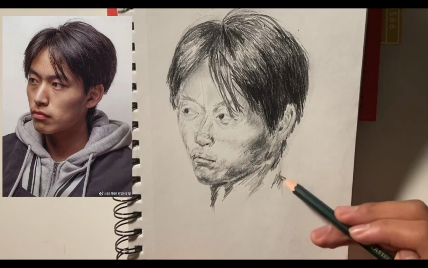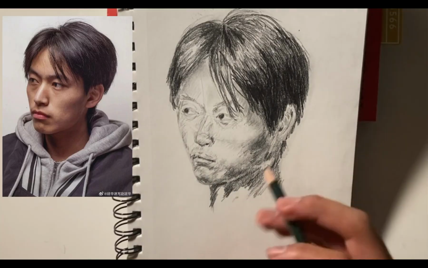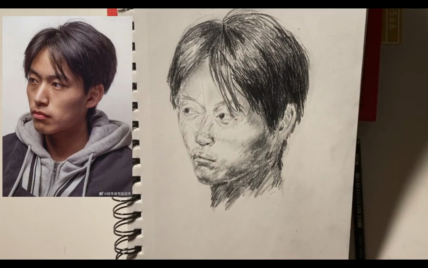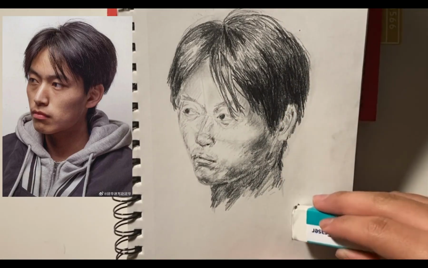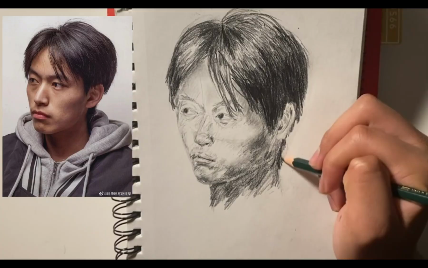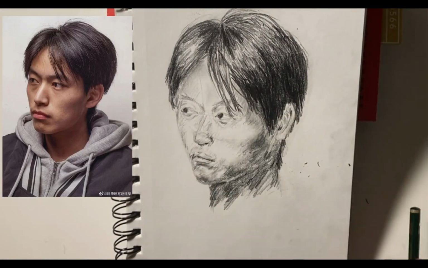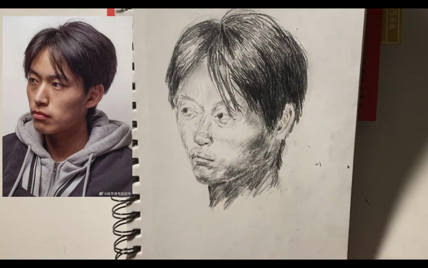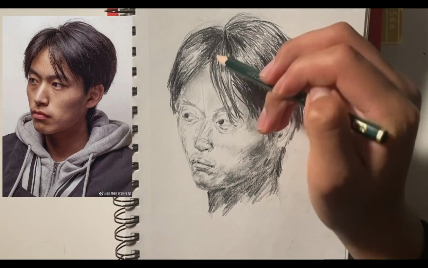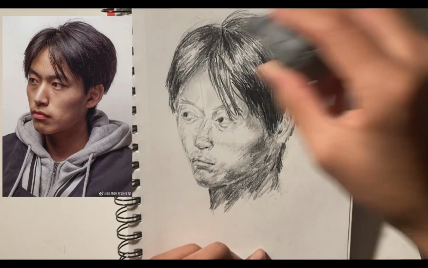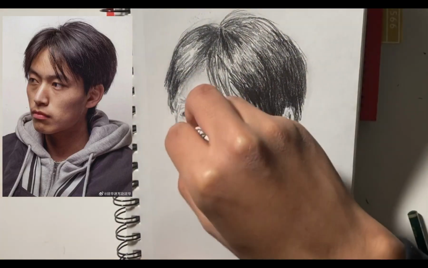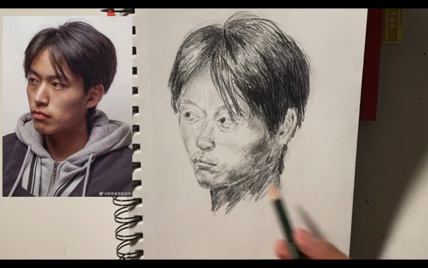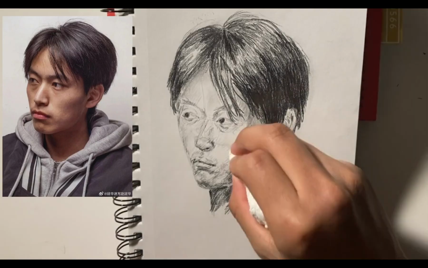Now you can see I'm shading the neck, which is mostly like a cylinder, except for some bits that go more outwards. Okay, so now I'm just gonna go back and make a couple adjustments and fixes to the face. Also, I'm just gonna quickly sketch the clothes on this guy.